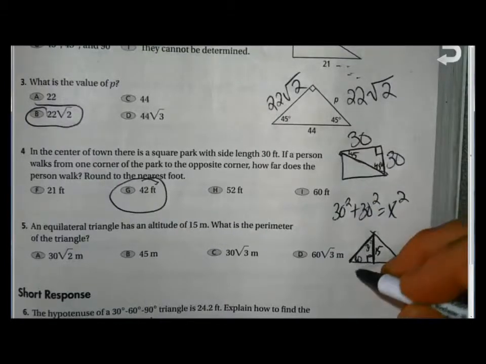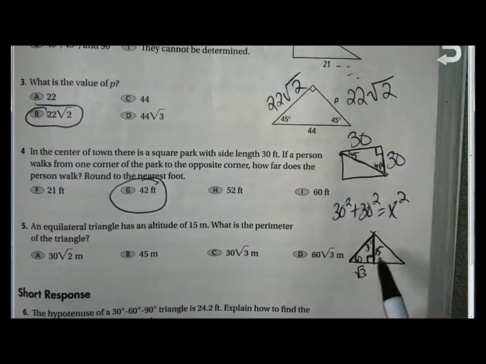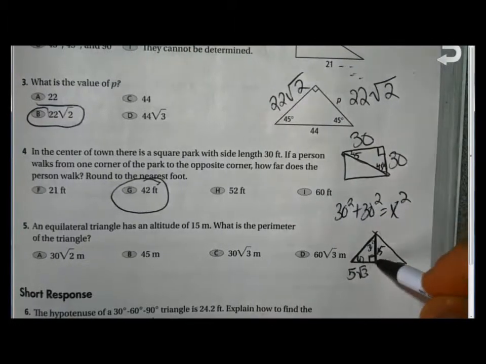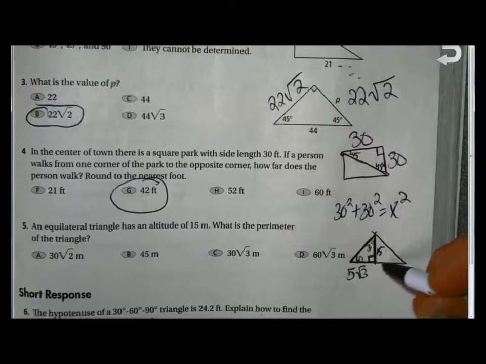And so this answer has to have the square root of 3. But when we're working backwards, do we multiply or divide? Divide. So what number is going to go in front of this square root of 3? 5. Okay. So if this leg is 5 times the square root of 3, what's this leg right here?